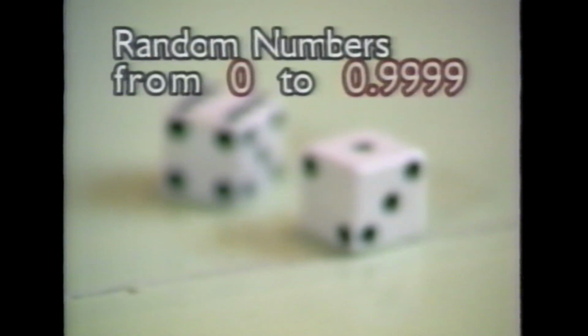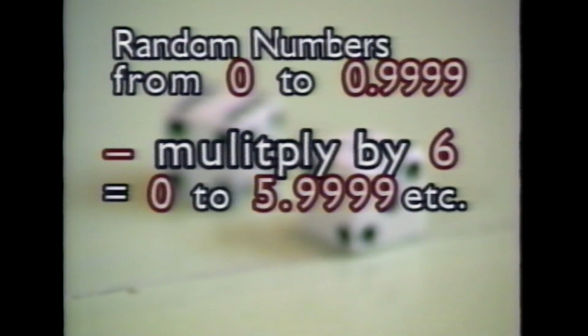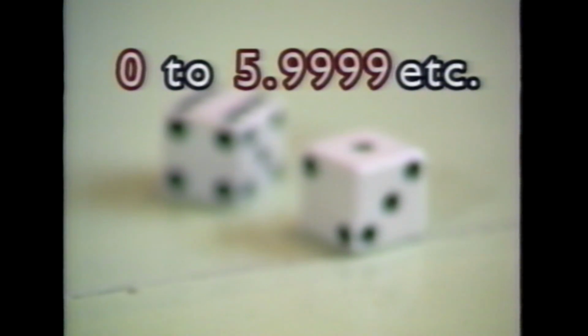If you think of the computer generating a random number from 0 to 0.99999, you take each one of those numbers and you multiply by 6. Well, 6 times 0 is still 0, and 6 times 0.99999 is about 5.9999 something. So we've got, let's see, 0 to 5.999.